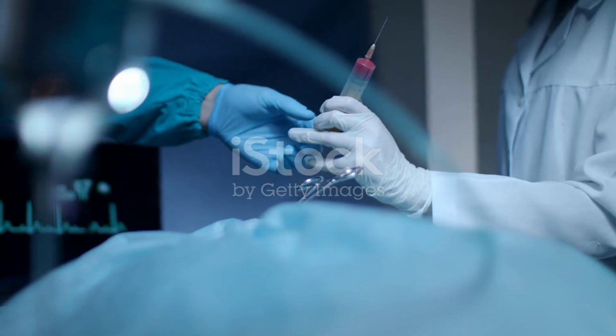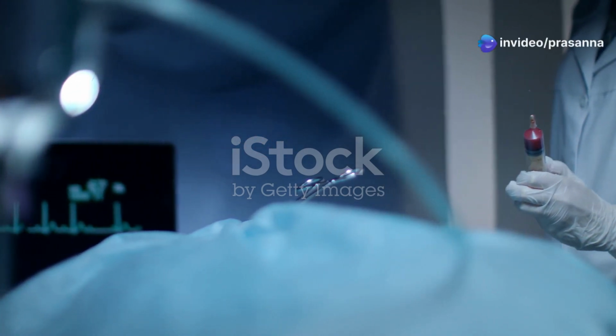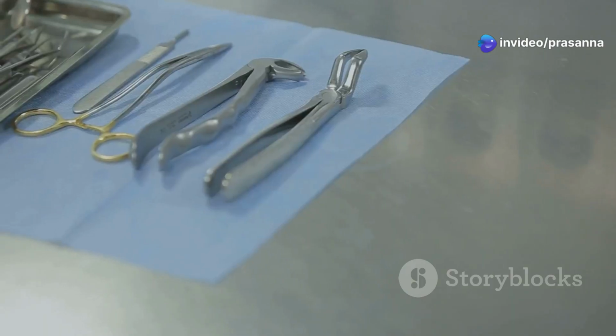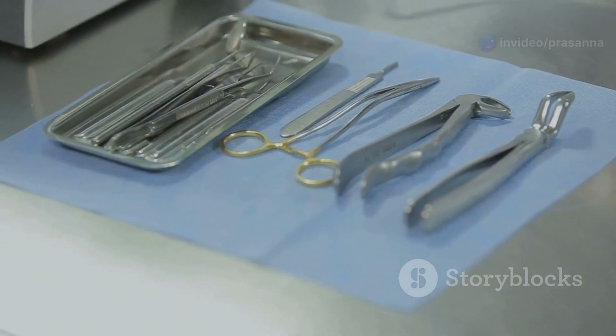Cutting instruments are the workhorses of surgery, used to make incisions, dissect tissues, and remove unwanted growths. They come in various shapes and sizes, each tailored for specific tasks within the operating room.